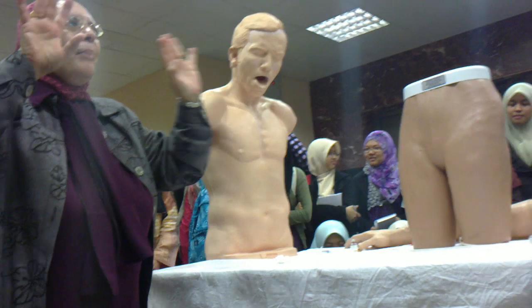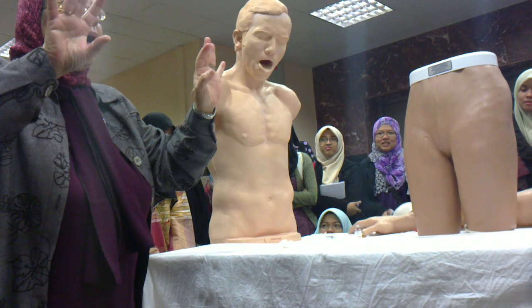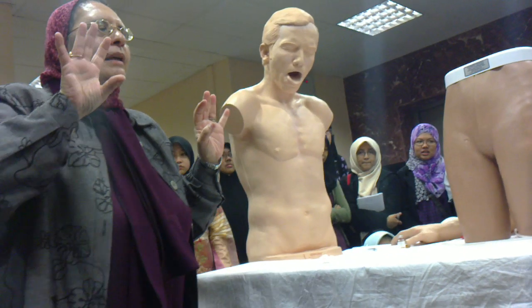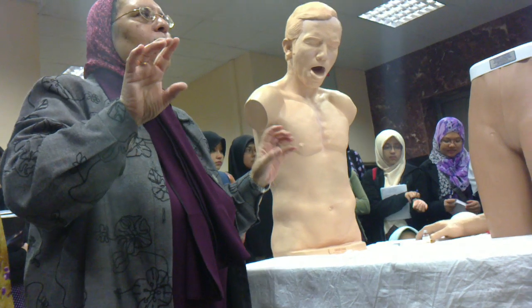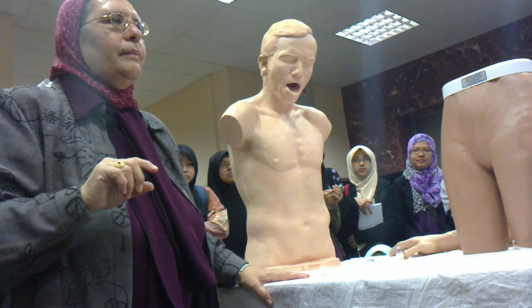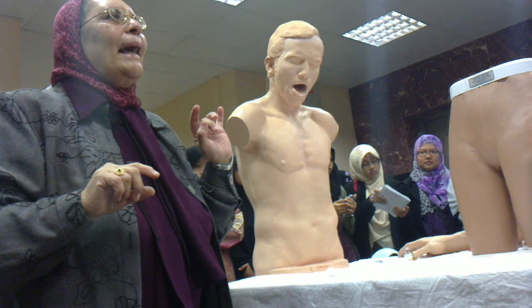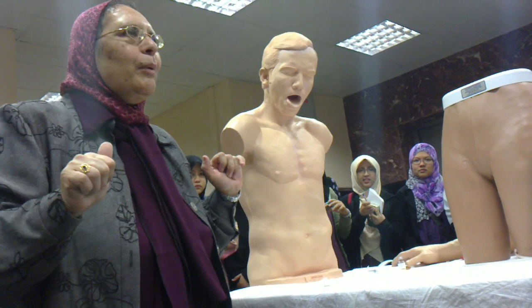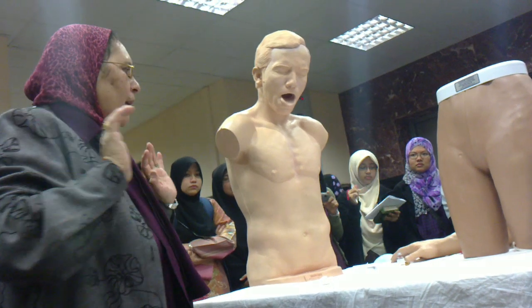The question is: you have a conscious patient suffering from choking or foreign body aspiration. Perform back blows and abdominal thrusts.